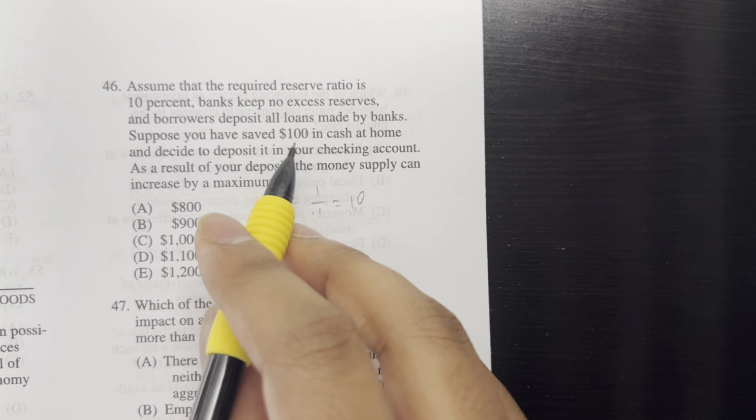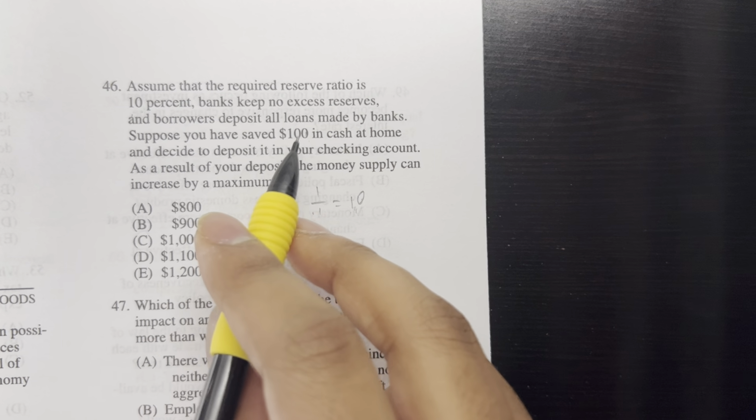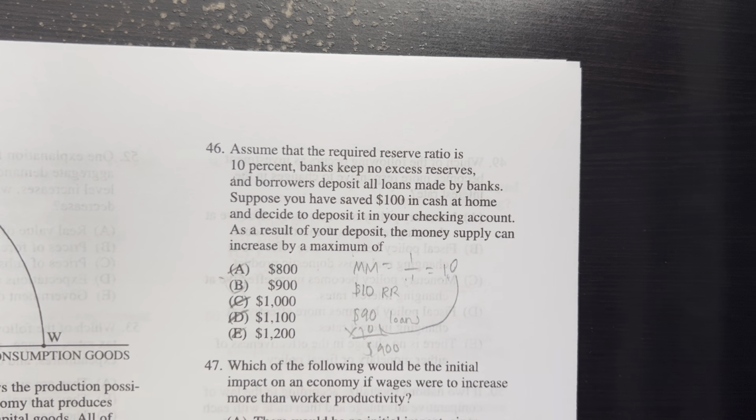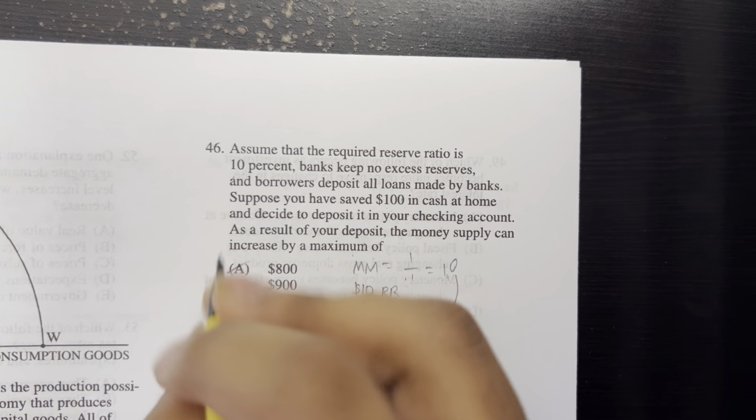Sorry, I forgot to include the reserve ratio. So 10% of it, $10, will go in the reserve. Then 90 will be able to go out as loans. And then you multiply this by the multiplier 10, and $900 will be the complete change. So it should be B. It's first going through the reserve requirement.